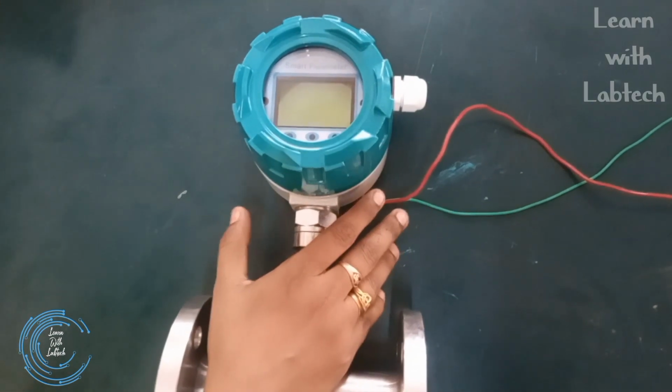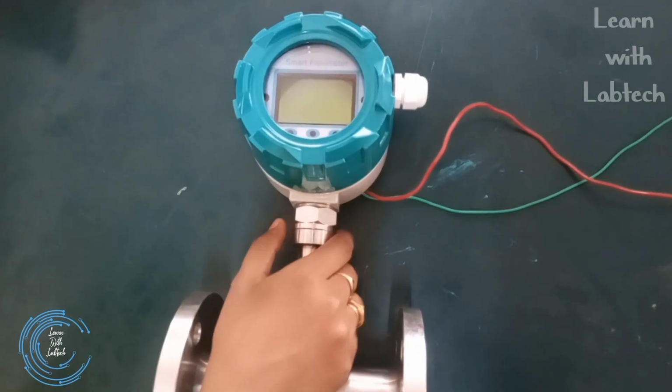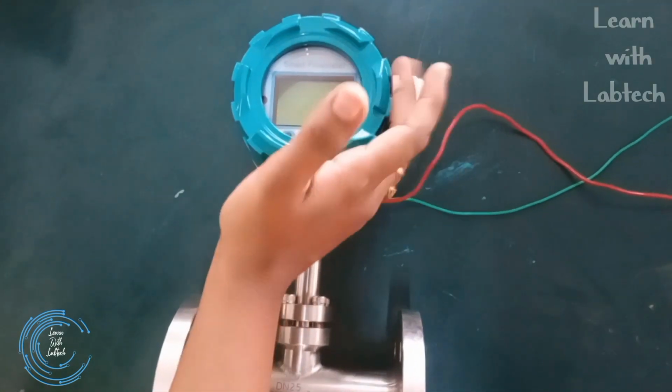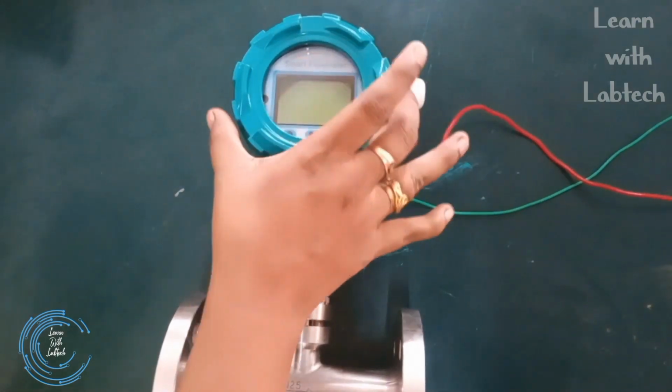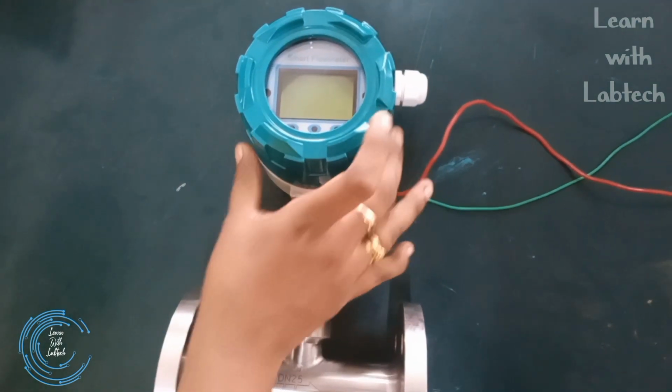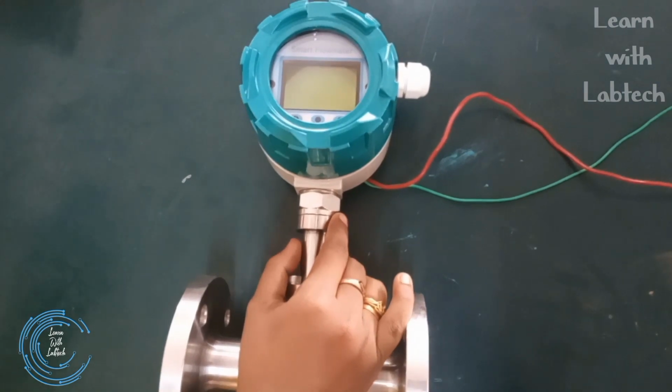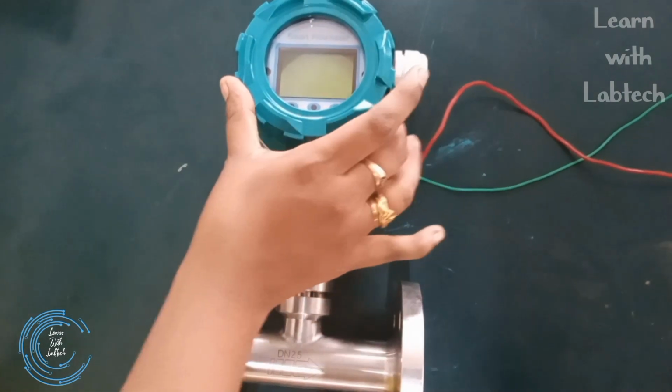So our today's topic of discussion is thermal mass flow meter. This is our thermal gas mass flow meter, and here we'll be seeing about the operations, overview, structure, the principle, applications and operations of this meter.